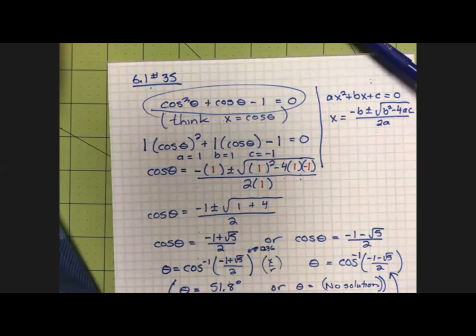Now, it's not a remarkable looking graph, but I can check where it crosses. 51.827. 308.173. So to the nearest tenth, 308.2 and 51.8.